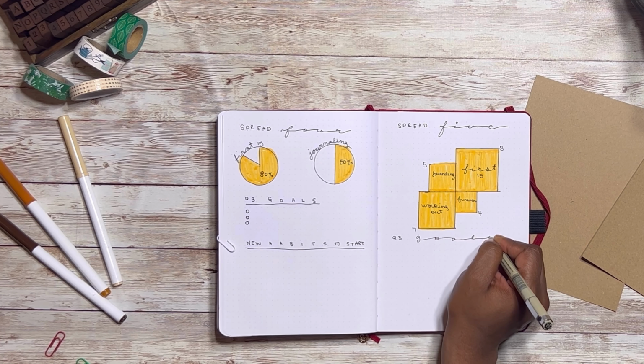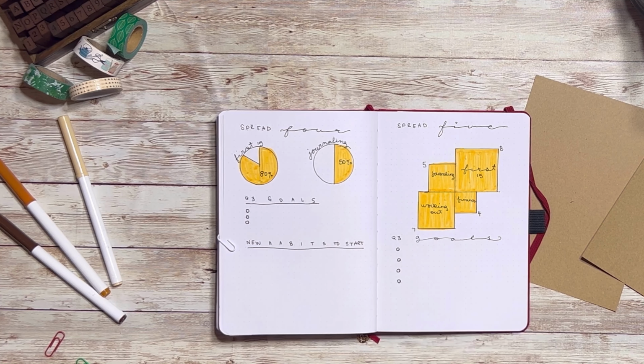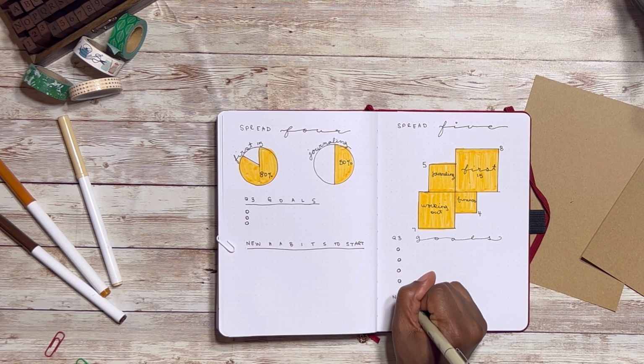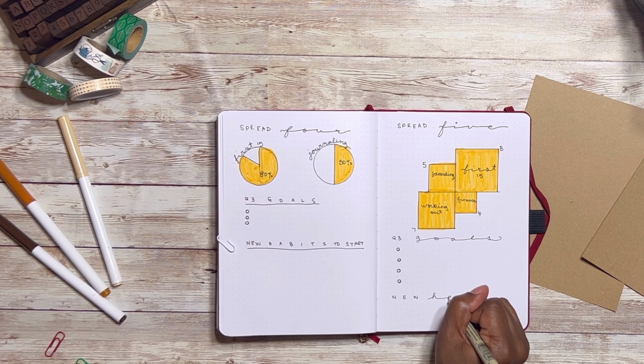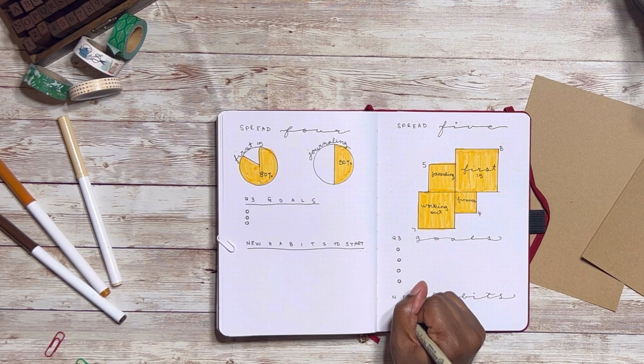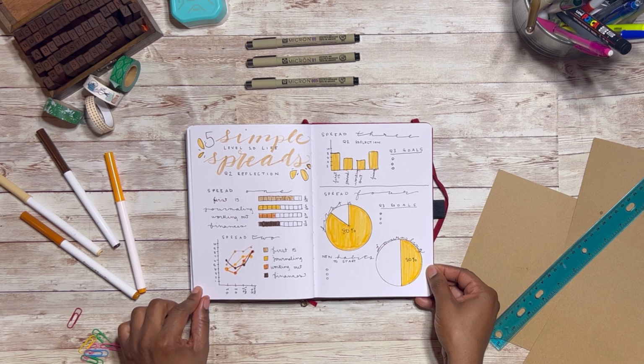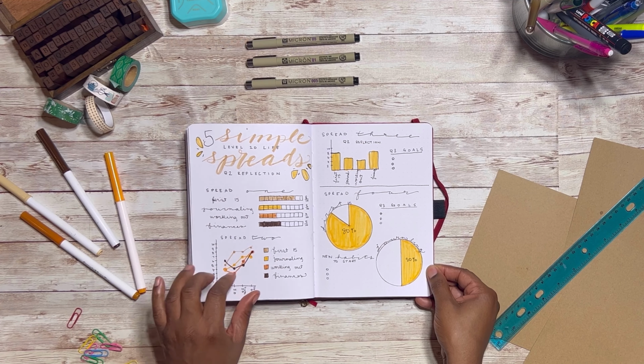So I'm going to finish this off with Q3 goals and a section for new habits to start. That is the end of this video, guys. I really hope that you enjoyed it. I hope you guys come back next week so that I can show you the 5 creative spreads for level 10 tracking. This is the finished product, guys.